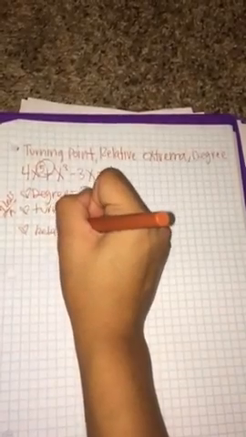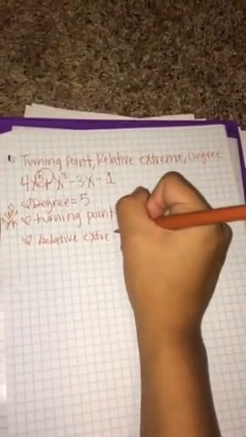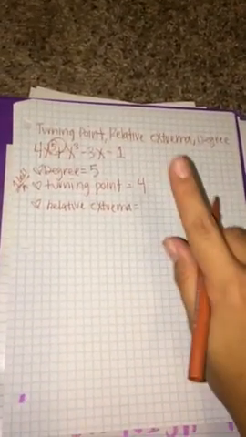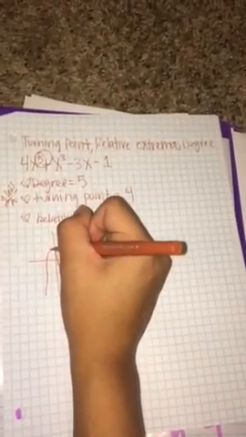As for relative extrema, well, there's only one way to know. We have to graph this. So if we graph this, we get this graph.